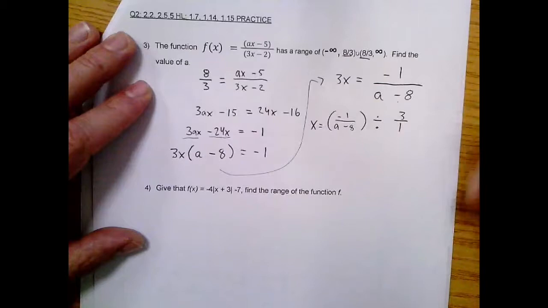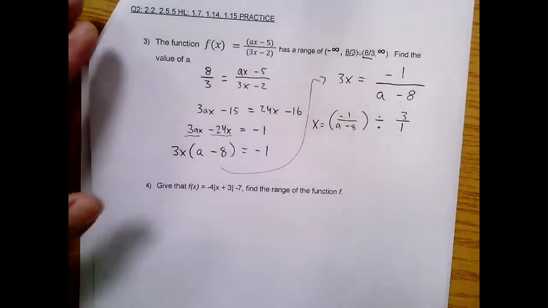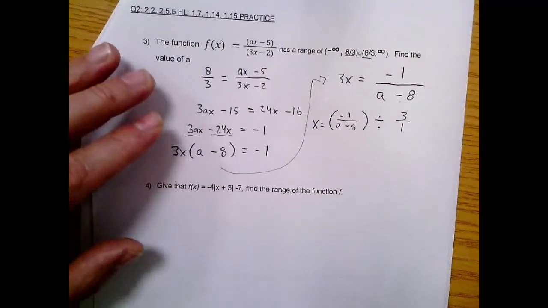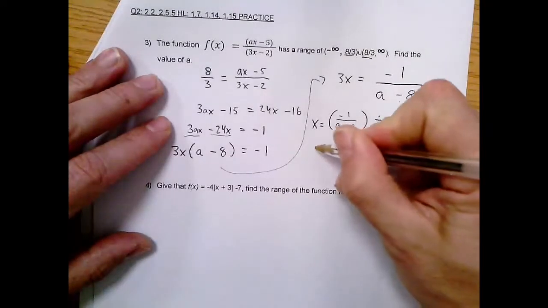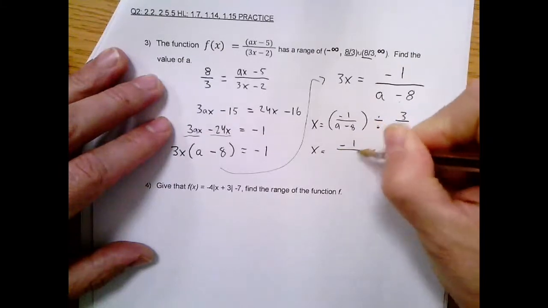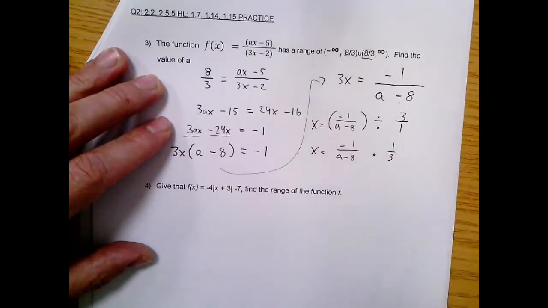And I'll make it as a fraction, so we're only dealing with fractions, okay? All's well right there, no big deal here. But then, if we look at this, dividing is the same as multiplying by the reciprocal. So now it's x equals negative 1 over a minus 8 multiplied by 1/3.